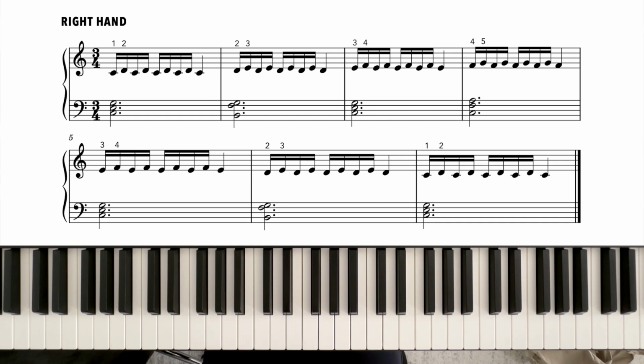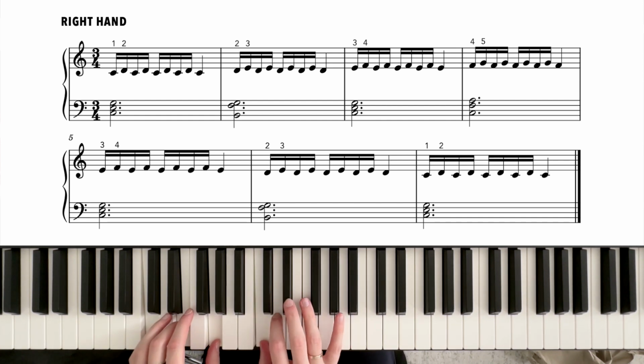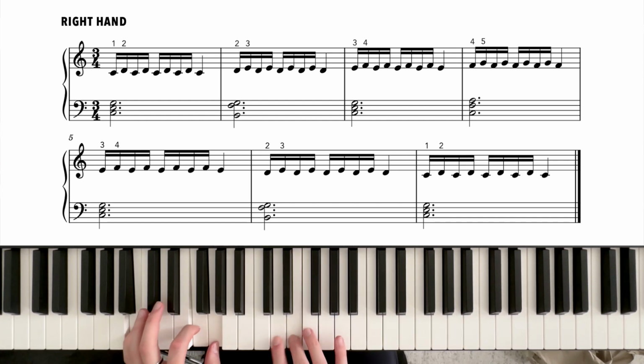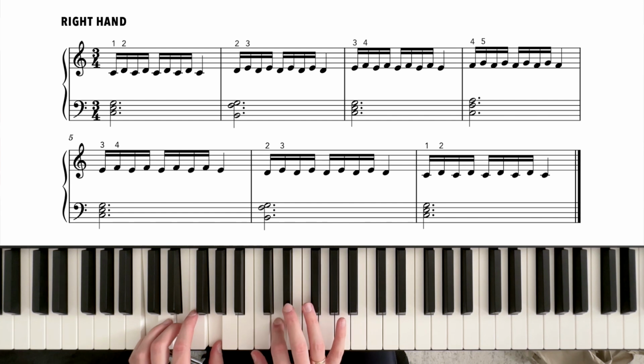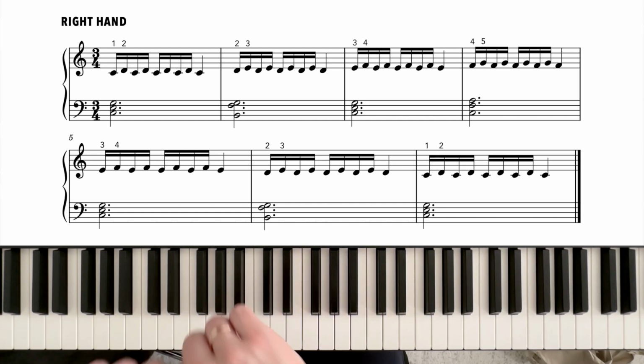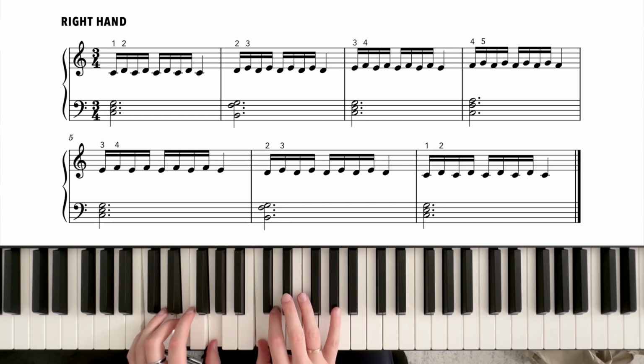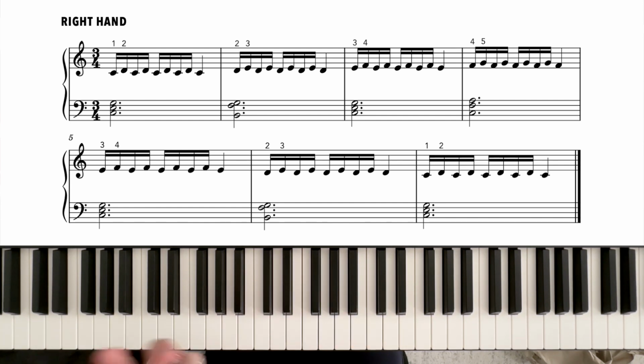So let's play through this exercise starting with the C. And that's it, that's how simple it is. Again, start really slowly. And then try to go faster and faster, but keeping the evenness and the lightness and the flexibility of the hand.